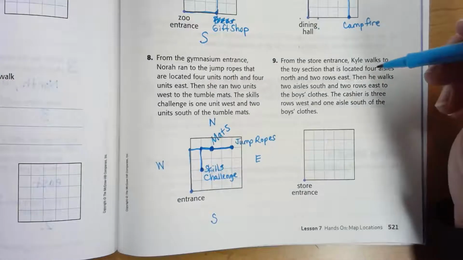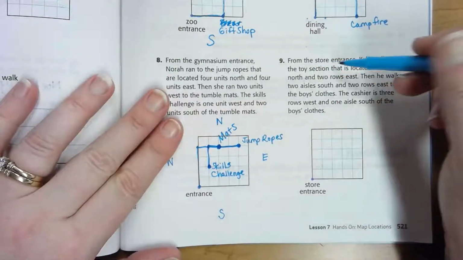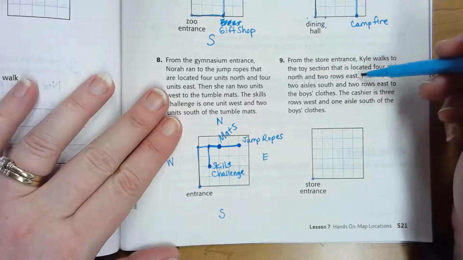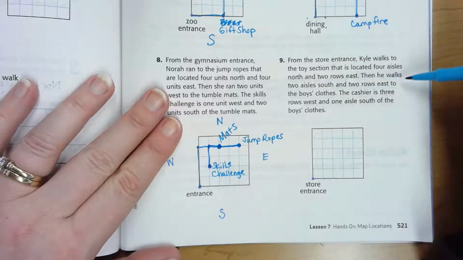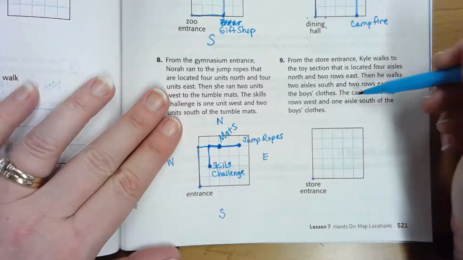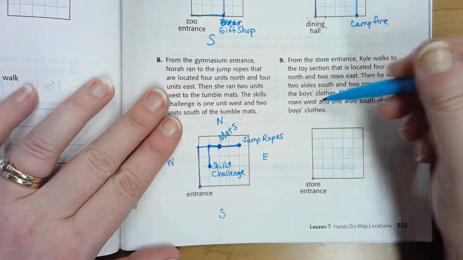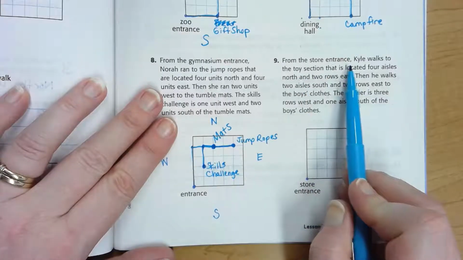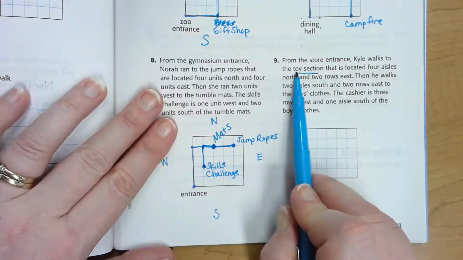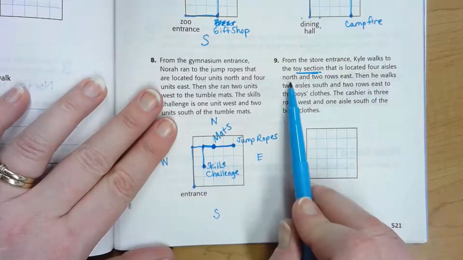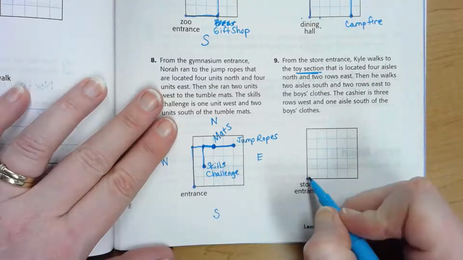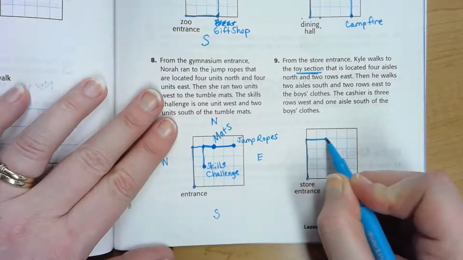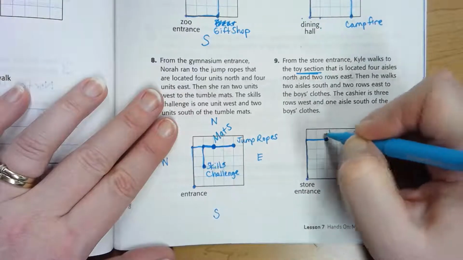Number 9 says, from the store entrance, Kyle walks to the toy section that is located 4 aisles north and 2 rows east. Then he walks 2 aisles south and 2 rows east to the boys' clothes. The cashier is 3 rows west and 1 aisle south of the boys' clothes. So from the store entrance, Kyle walks to the toy section that is located 4 aisles north and 2 rows east. So we need to go 4 aisles north and 2 east. That is the toys.